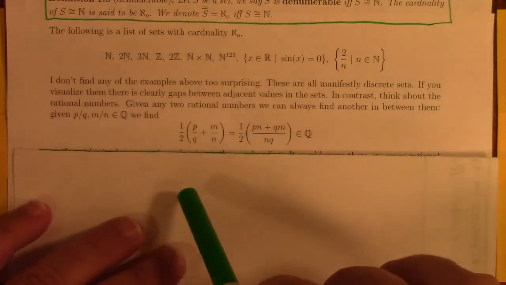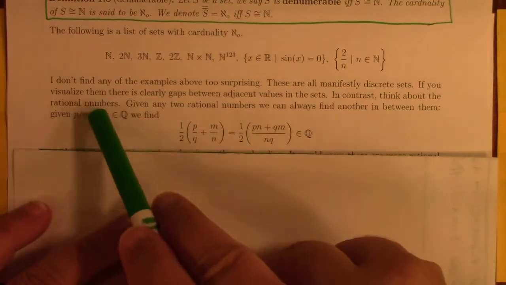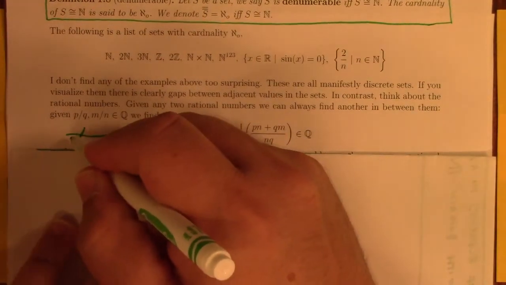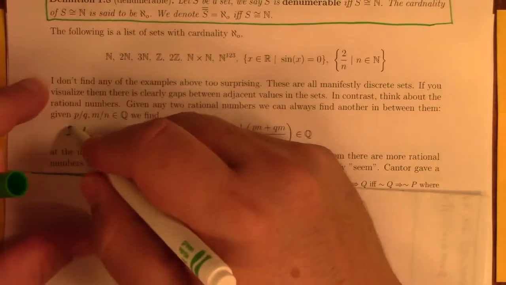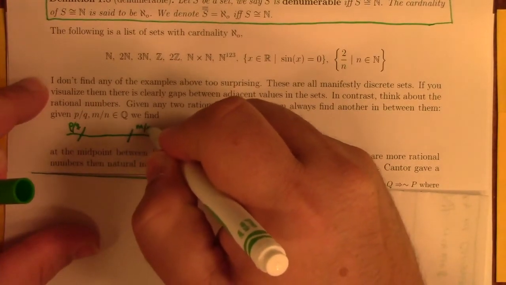You just look at the midpoint, half of that plus that gives you the midpoint between those two on the number line. Here's p over q. Here's m over n.